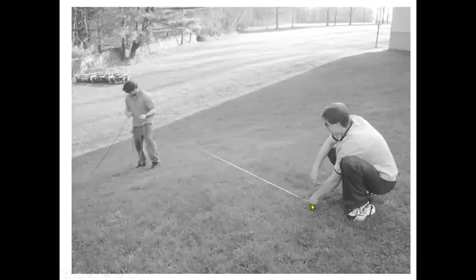We have measured it, and this is horizontal, and from the end point, the person is dropping the plumb bob. You can see the plumb bob here, and wherever the plumb drops, a person will insert a peg here.